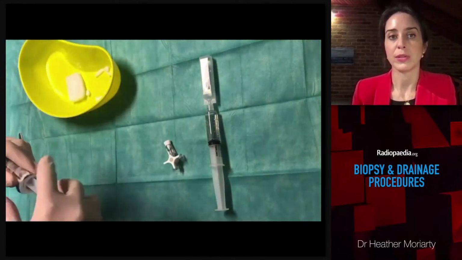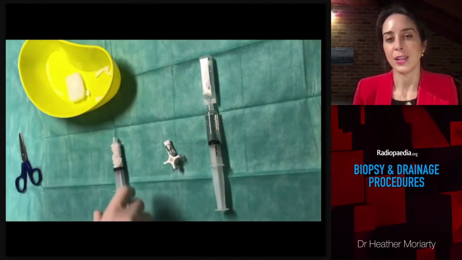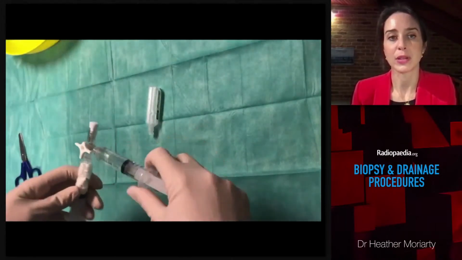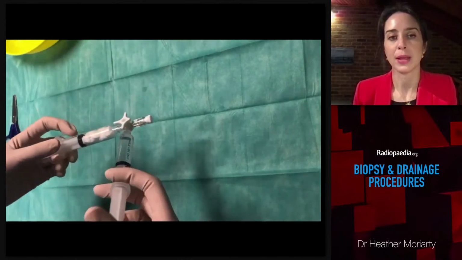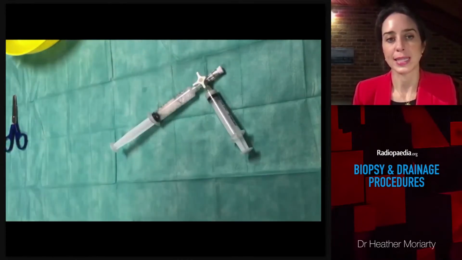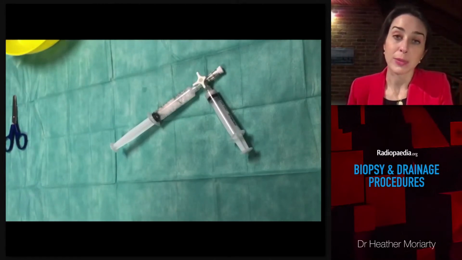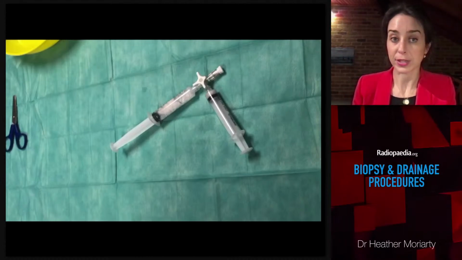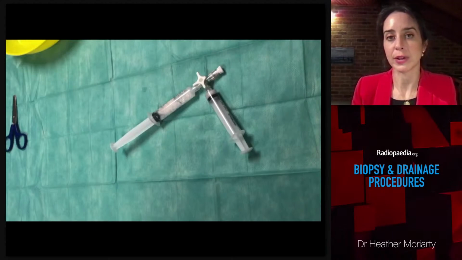This is a video of how to make gel foam slurry. You mix the gel foam or gelatin sponge with saline or with contrast using a three-way tap about 20 times, and then inject the slurry through the coaxial needle as you're withdrawing. Usually 2 to 3 mils is plenty. At the moment, I use this technique at my discretion on a case-by-case basis. For instance, if I'm biopsying a highly vascular lesion or viscera, or there is some element of coagulopathy.